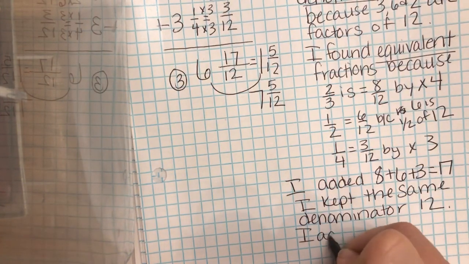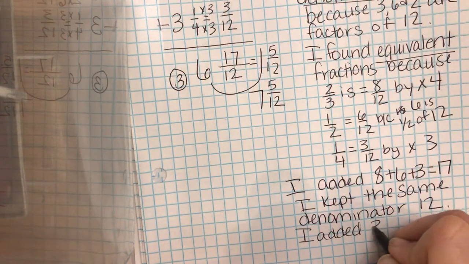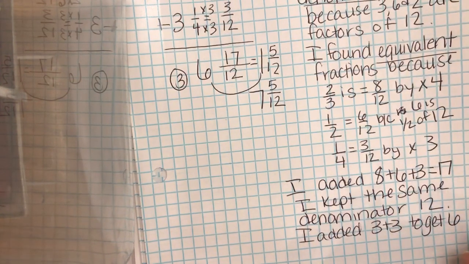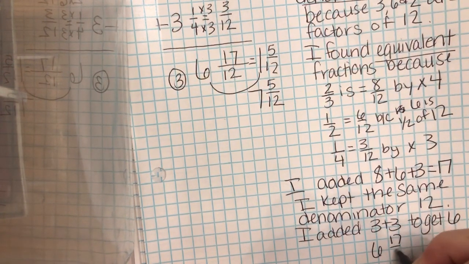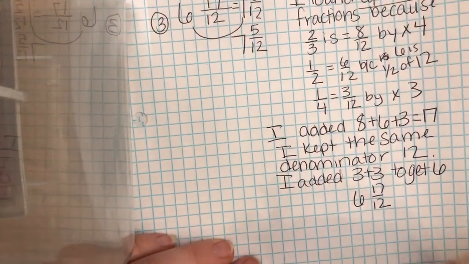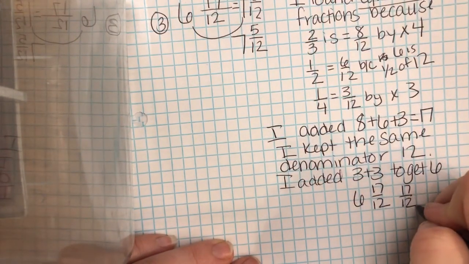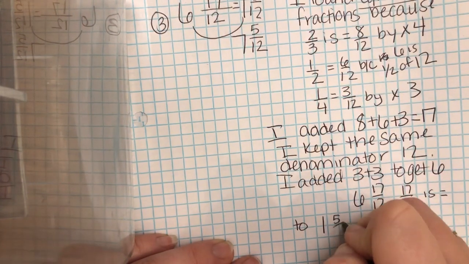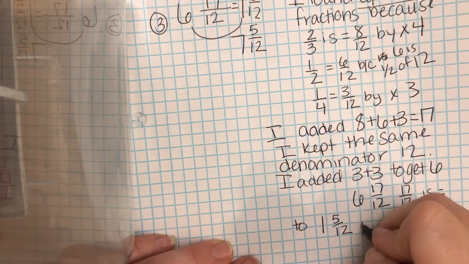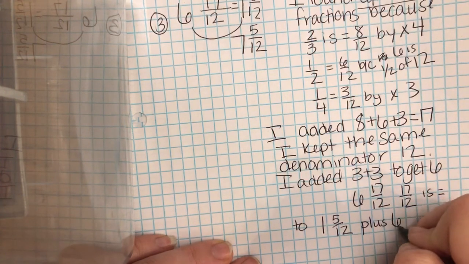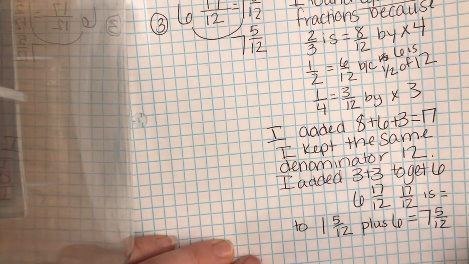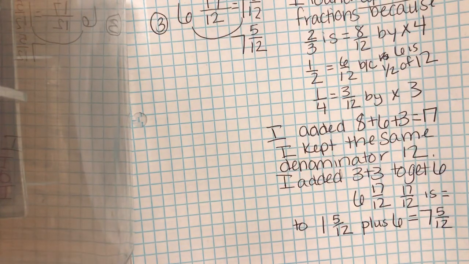I added 3 plus 3 to get 6. So 6, 17/12. Okay, so 17/12 is equal to 1 and 5/12 plus 6 equals 7 and 5/12. So I went step by step on each thing that I did.